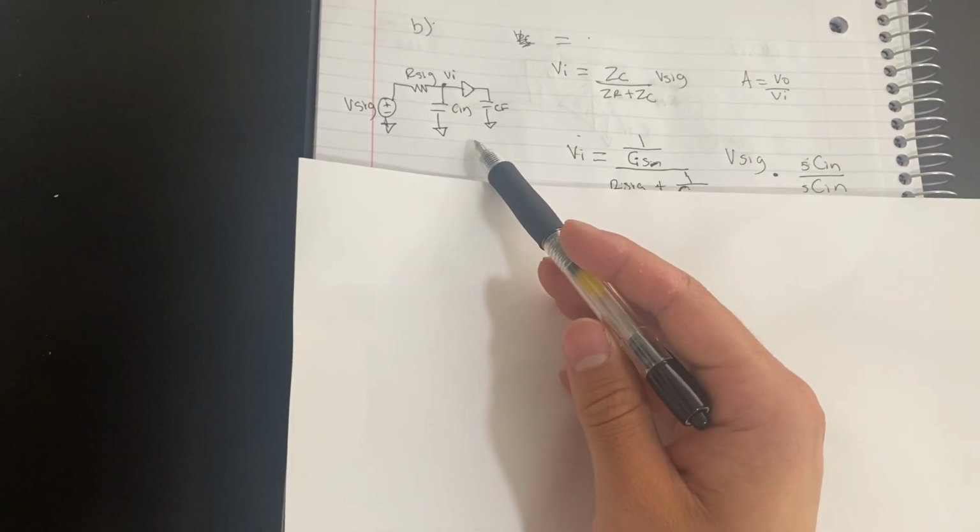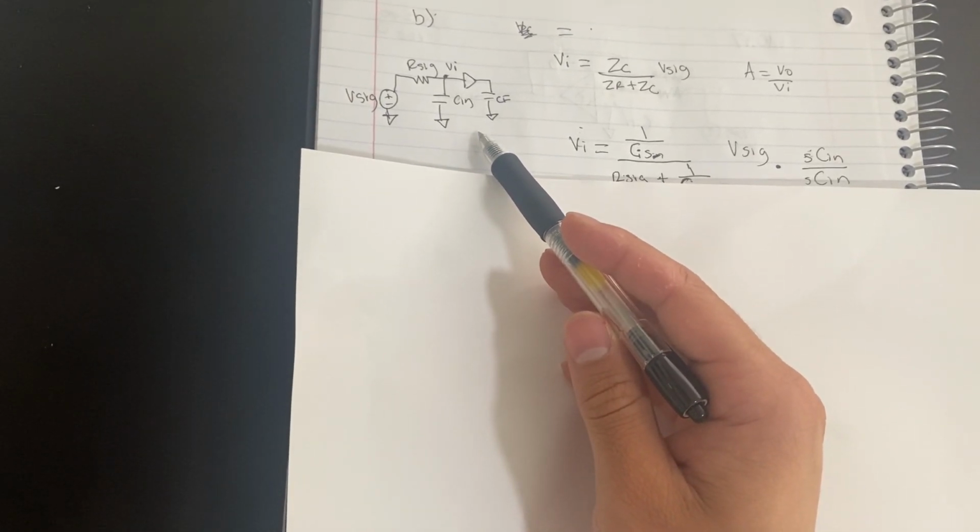On the other side, I have part B. In part B, we're asked to find the transfer function. So in that case, that's going to be Vout over Vsig. All right, so this little diagram over here kind of helps me visualize what I'm solving for. And we're supposed to solve for the transfer function Vout over Vsig.